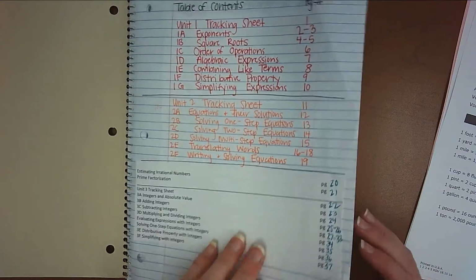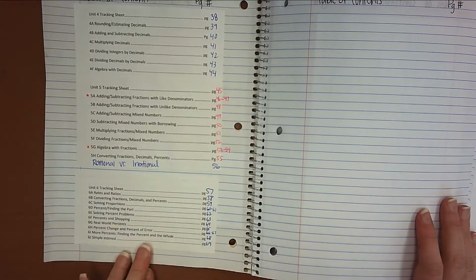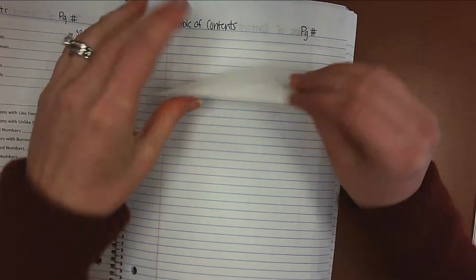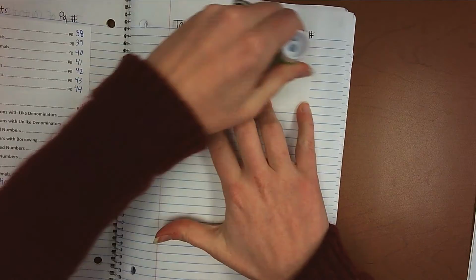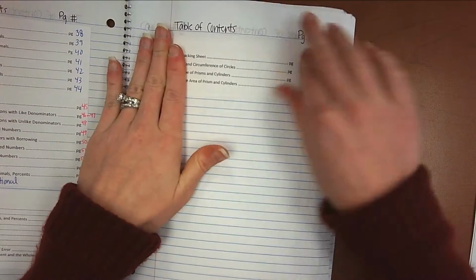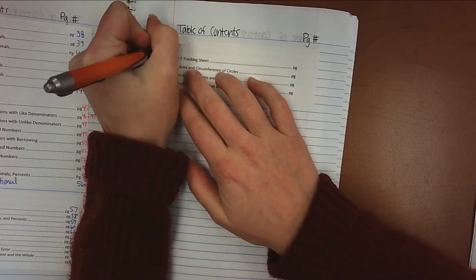In your table of contents, if you open up, you'll see that I am at the end of this page. This table of contents isn't going to fit here, so I'm going to have to go up here. I'm going to glue in my table of contents, which you should be doing right now. And then at the top of this, I just want you to put I-STEP reference sheet.